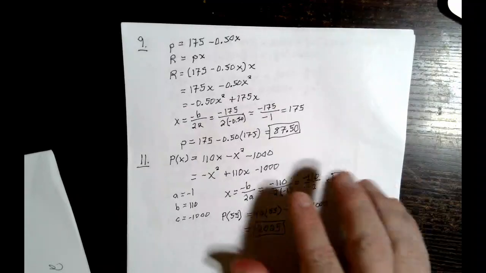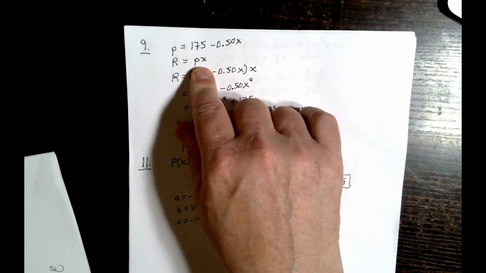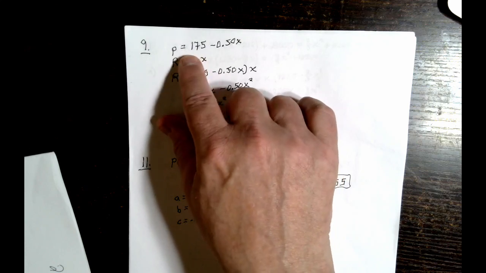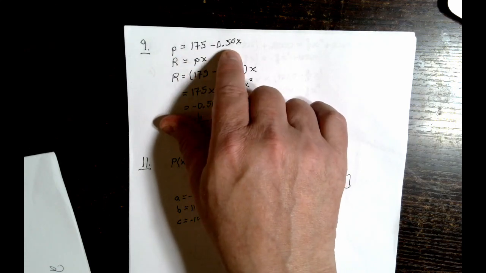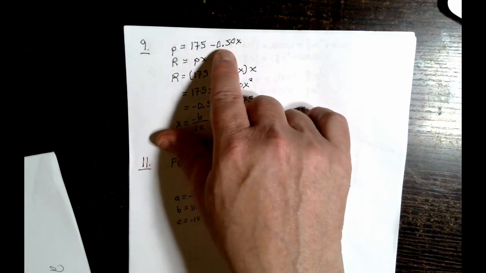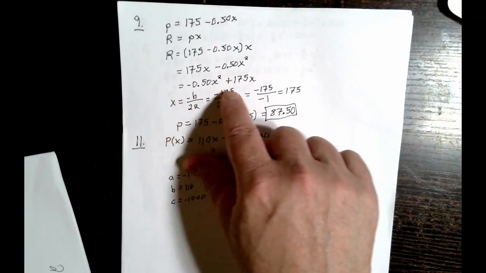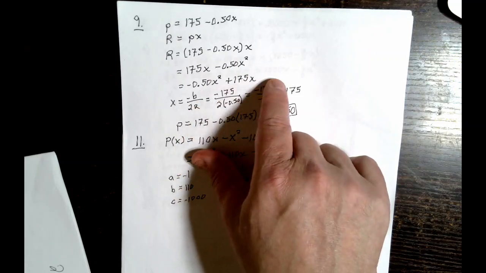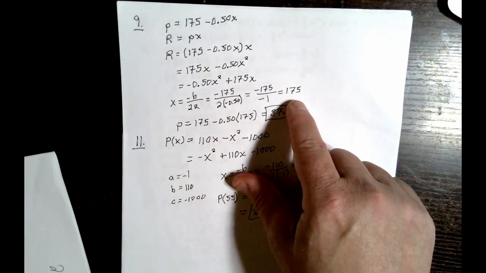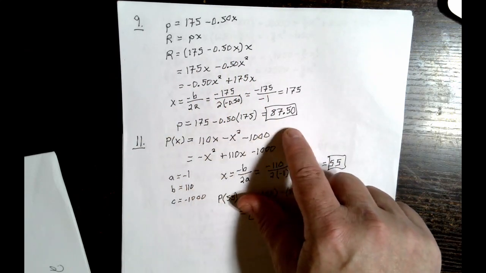Number 9, in a monopoly market, revenue is unchanged. It's always price times the number of items x, right? Selling price times x. But they give you the price in this form. It's not just a number, it's an equation, a line. So you plug that in for P times x, multiply it out, write it in descending order. Now you know your A, your B, and your C. You plug them in here, simplify, and you get 175. You plug it back into the original formula, and you get 87.5.